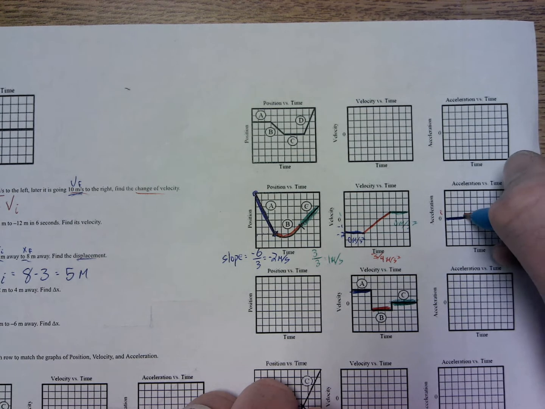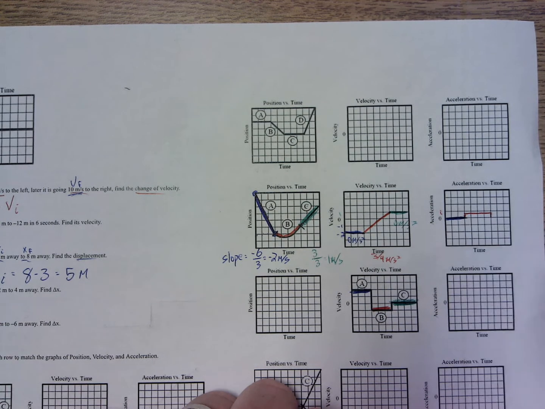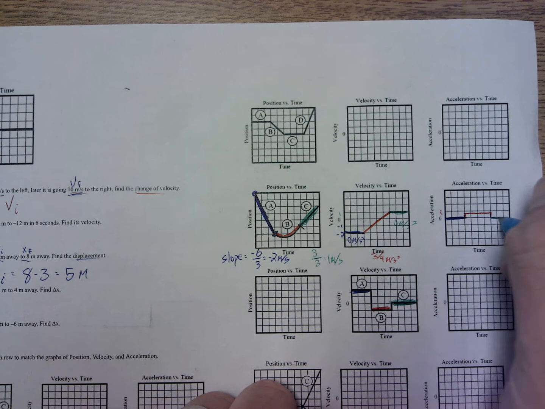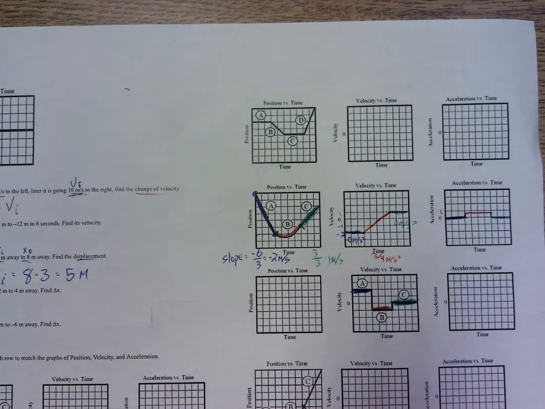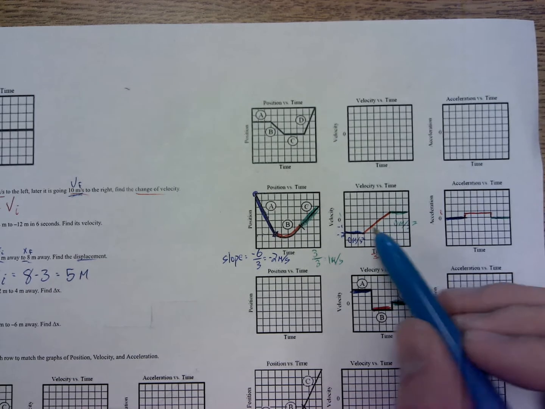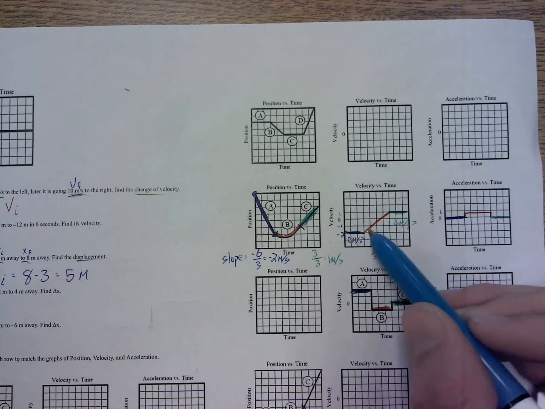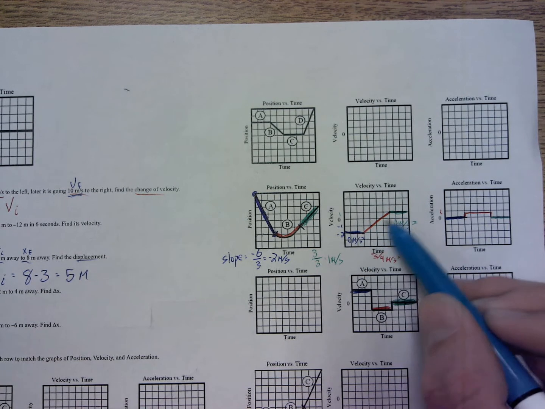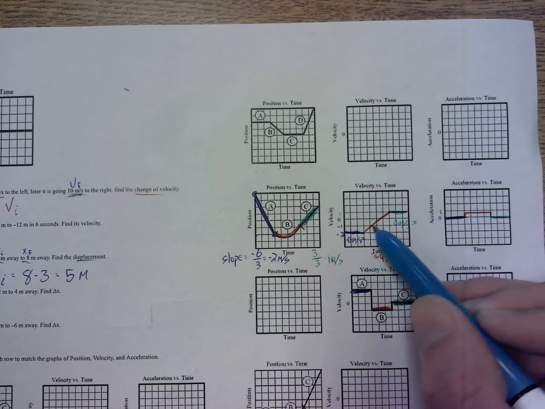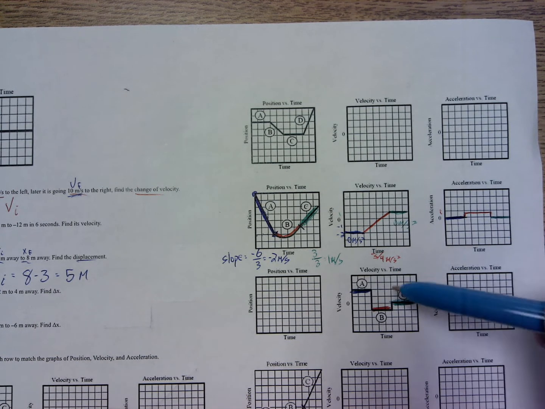And then what happens is we go back down, kind of making it look like a top hat. It flattens out at 0 meters per second squared. So we're not accelerating here or here because our velocity is not changing here or here. It's only changing right here, okay? Excellent.